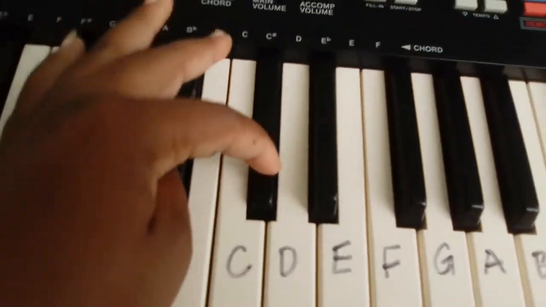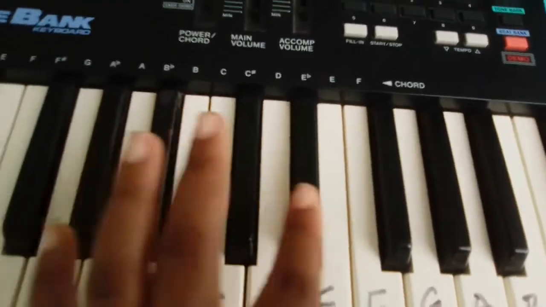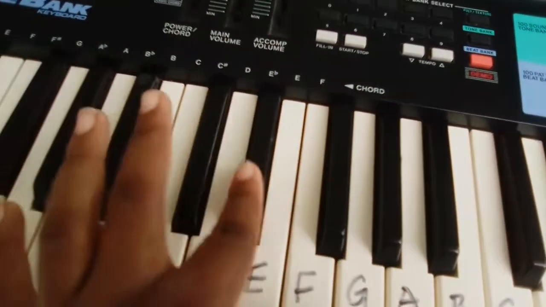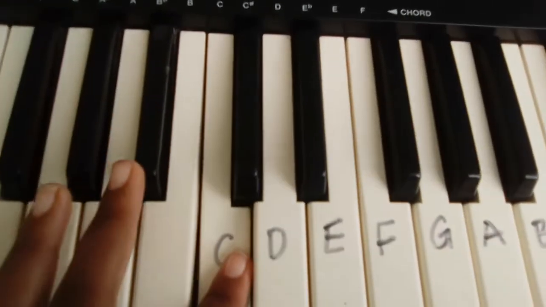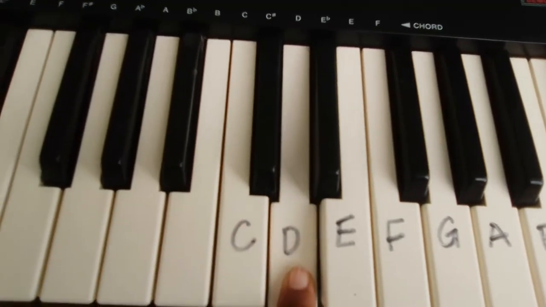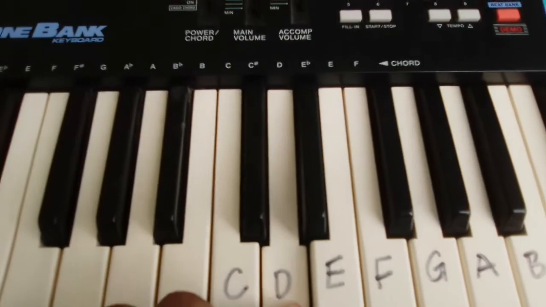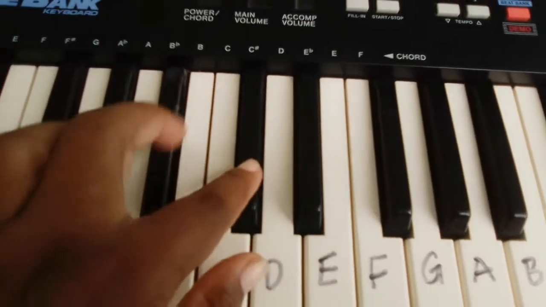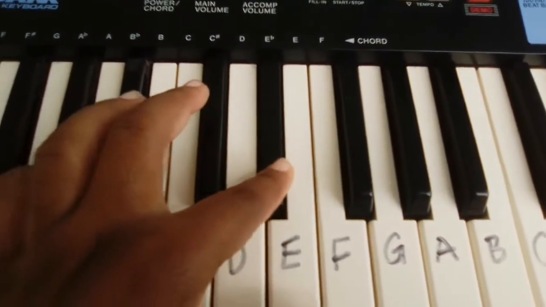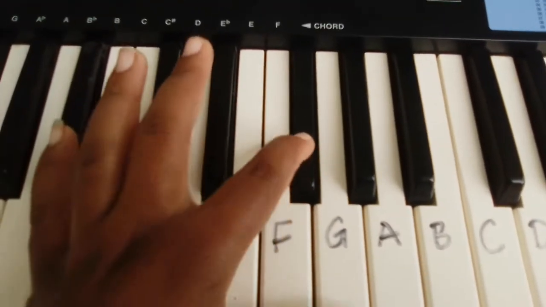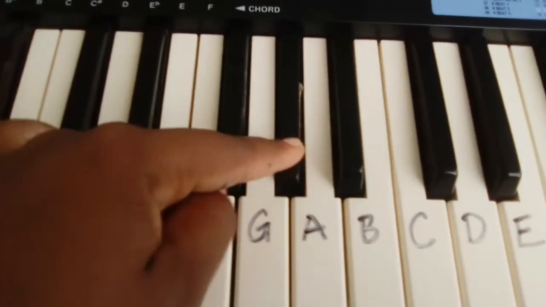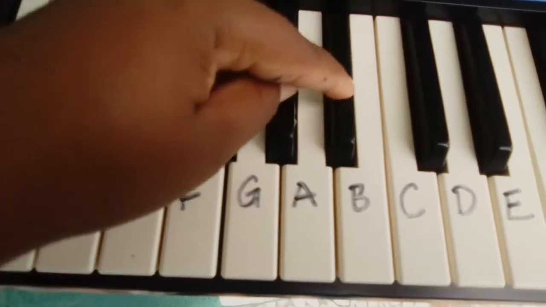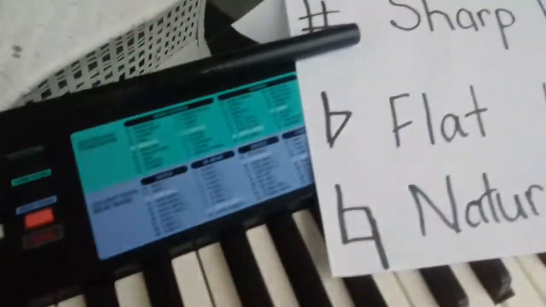Now let's pause and look at it some more. Each of these black notes has two names, and we're going to look at that some more in a second. Now D, we raise D and we get D sharp. So far we have C sharp and D sharp. What do you think this one is going to be? Awesome, F sharp. And then this one, what do you think this one will be? G sharp. Good. And then this one will be what? A sharp. Good.